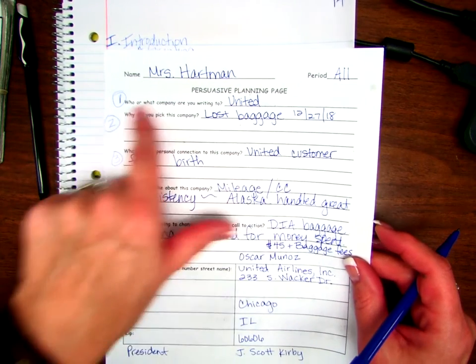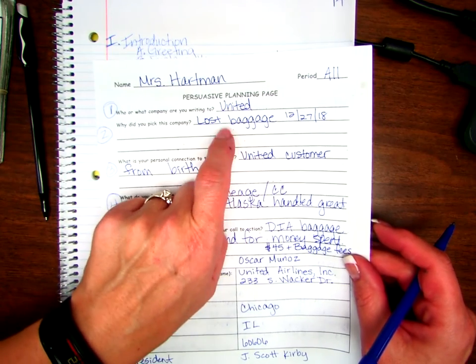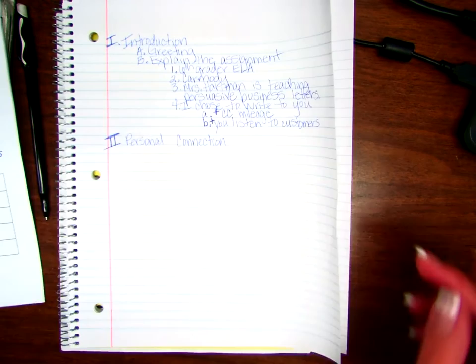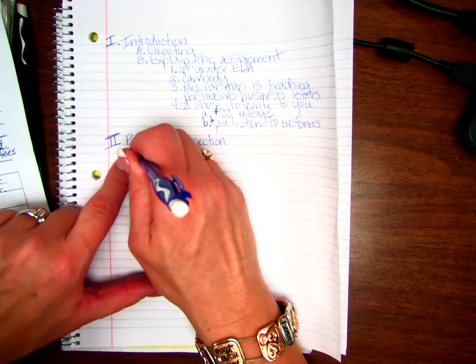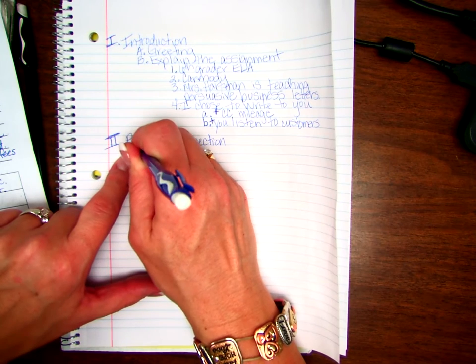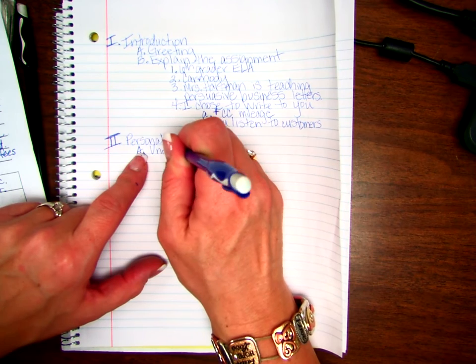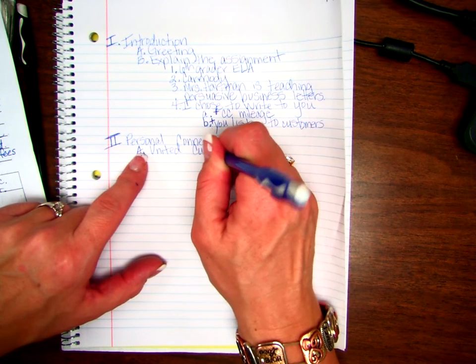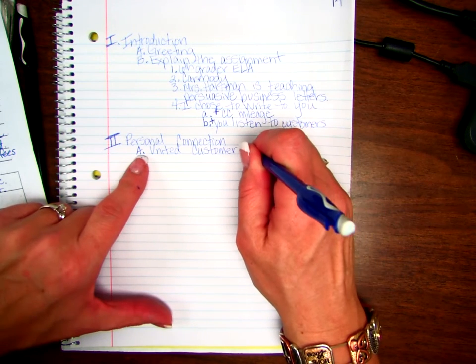And then 2 is going to be the specific thing that made me want to write to them, which is going to be kind of another part of my story. So personal connection for my A is going to be I'm a United customer. And just to make it short and sweet, I'm going to say for 48 years.